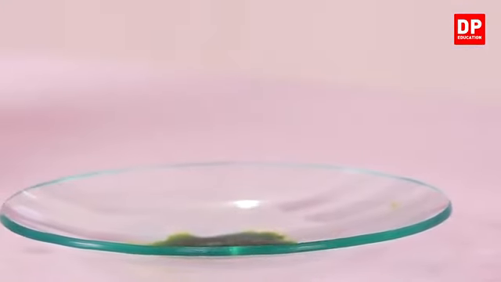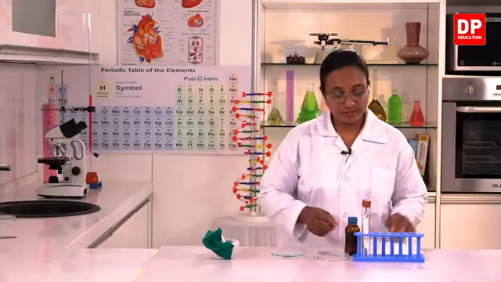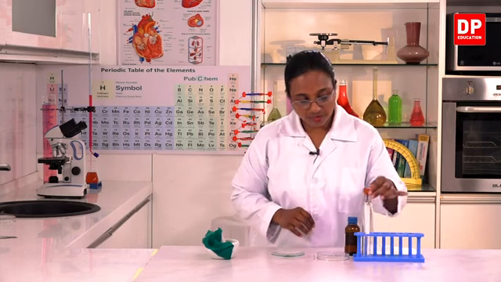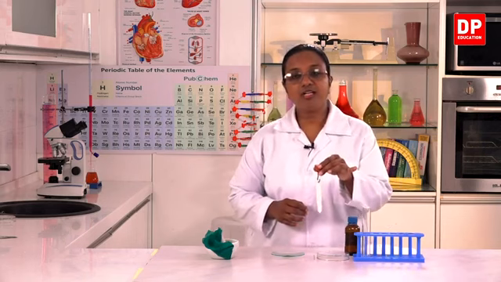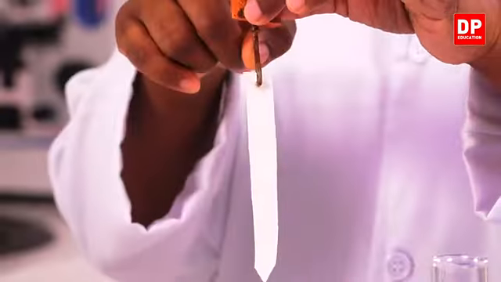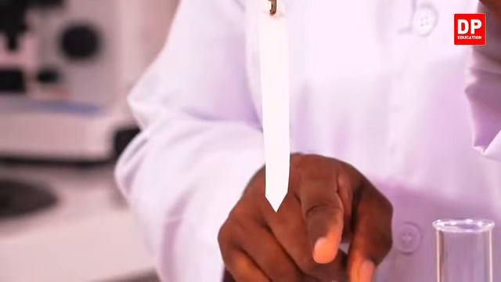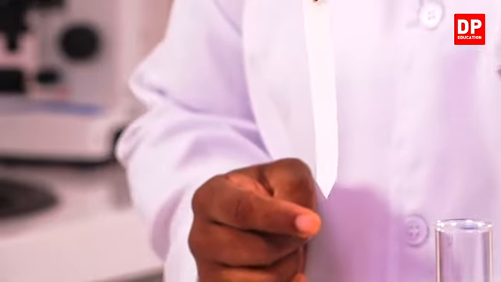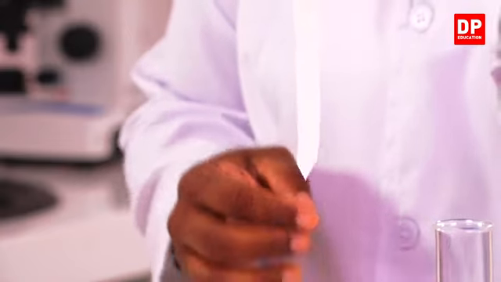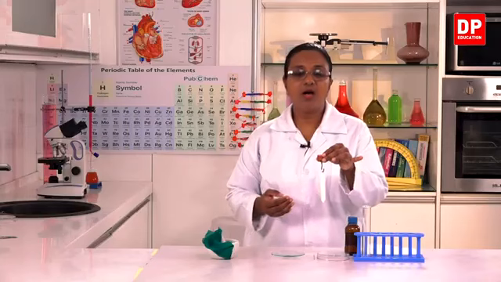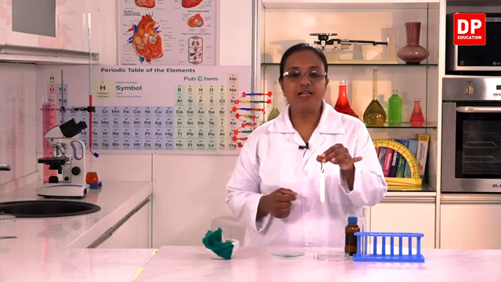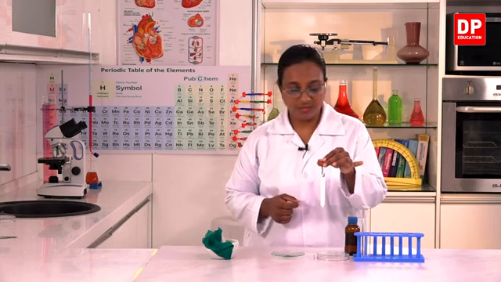From this extract, I have to make a spot on the chromatography paper. You know what a chromatography paper is. I have got it ready here. You can see it's connected to a cork and you can see the shape of the chromatography paper. Here it has a sharp point, and for this purpose there are chromatography papers available in the market, or we can use a blotting paper, or even the filter paper can be used.